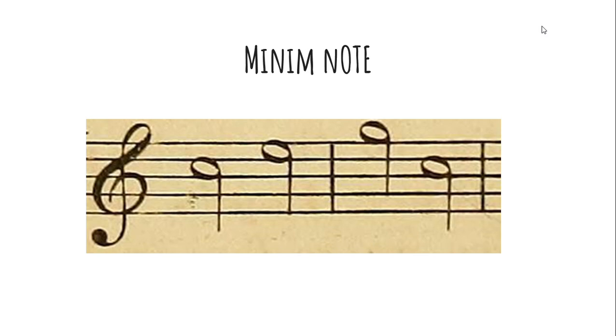This note is denoted by a structure which has a stem and an empty head. As you can see over there, this is the stem of the note, and this over here is known as the empty note head.